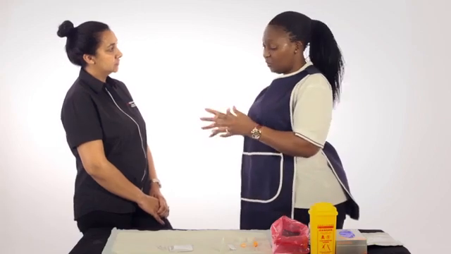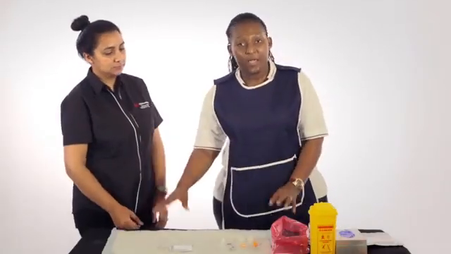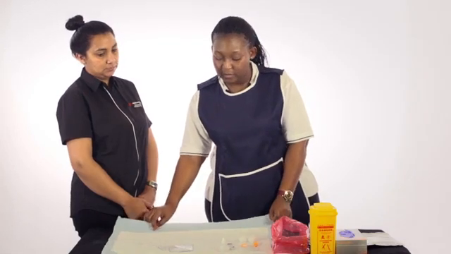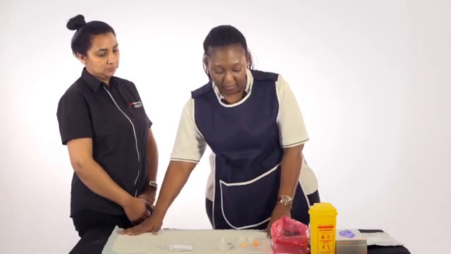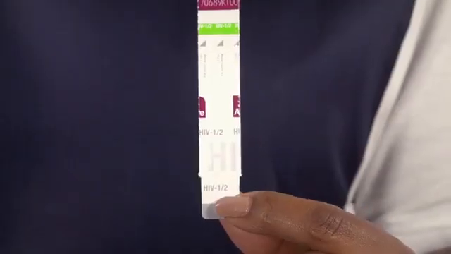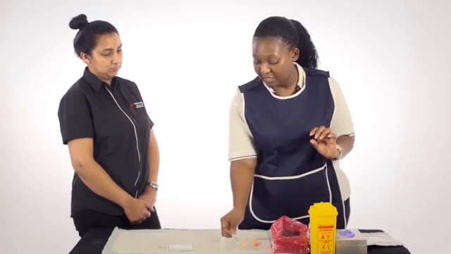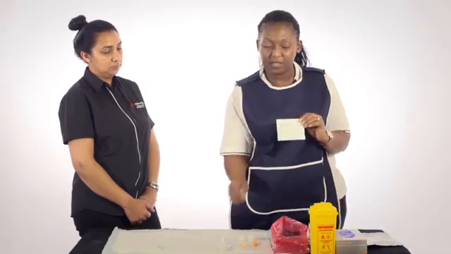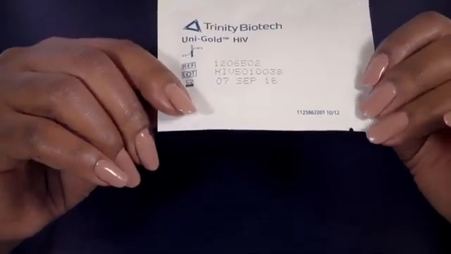Okay, now since we have done the pre-test counseling, we'll be doing the actual test itself. Right here we have our linen saver. It is important to have this as it is a very clean procedure that we are doing. Here we have our Determine test kit, which we use as the first test. And should this be positive, we use this, which we call the Unigold test.